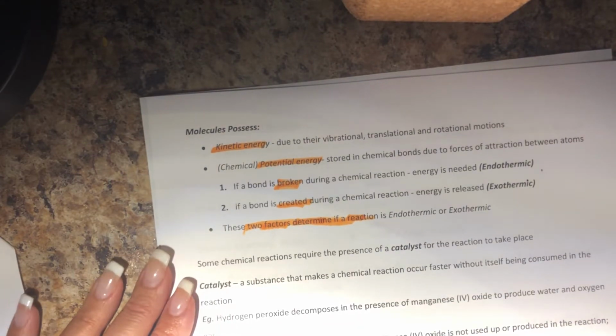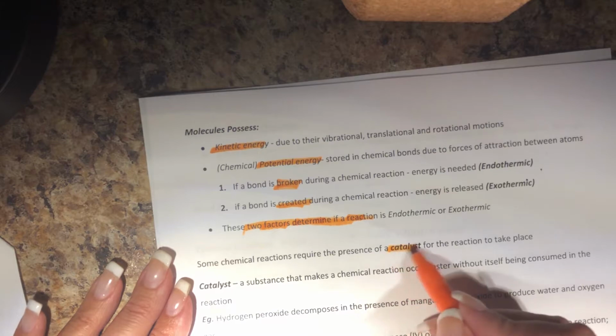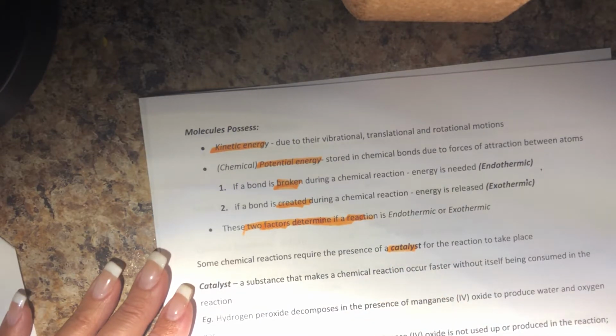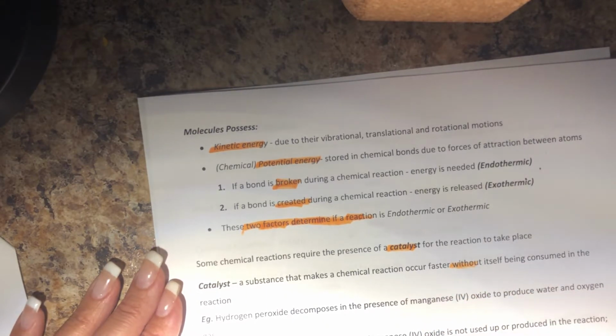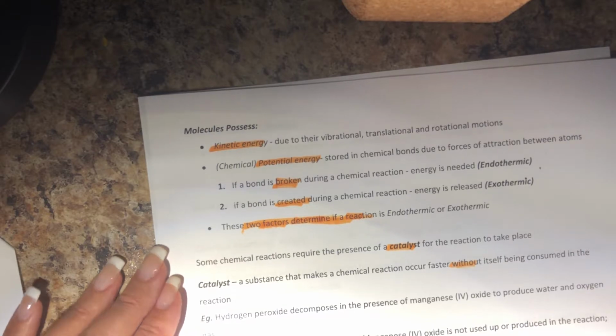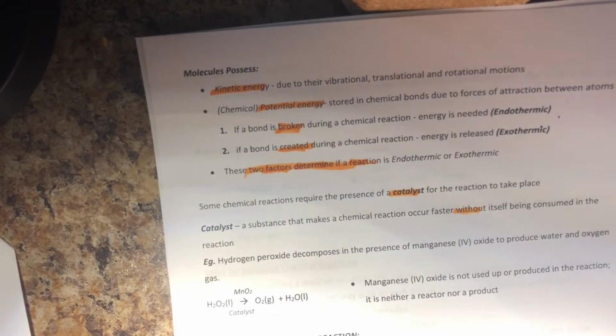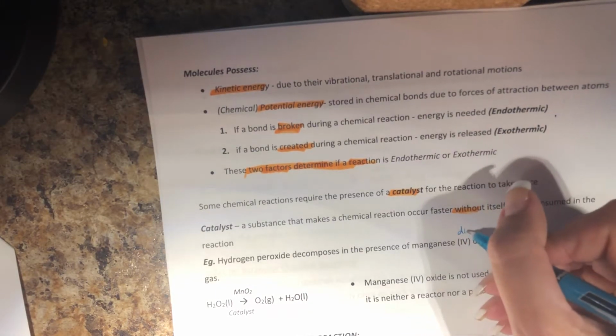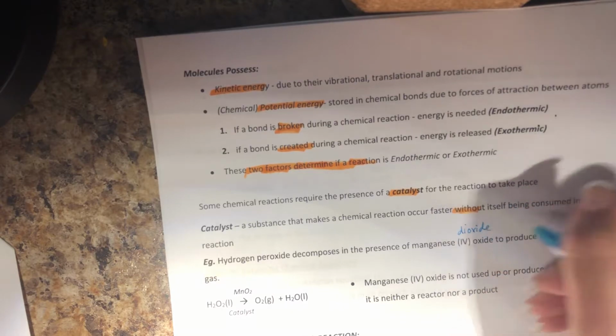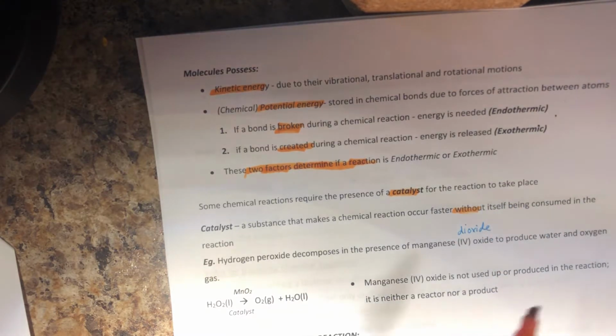Some chemical reactions require the presence of a catalyst for the reaction to take place. And a catalyst is a substance that makes a chemical reaction occur faster without itself being consumed in the reaction. So for example, hydrogen peroxide decomposes in the presence of manganese 4 oxide, also known as manganese dioxide, to produce water and oxygen gas.